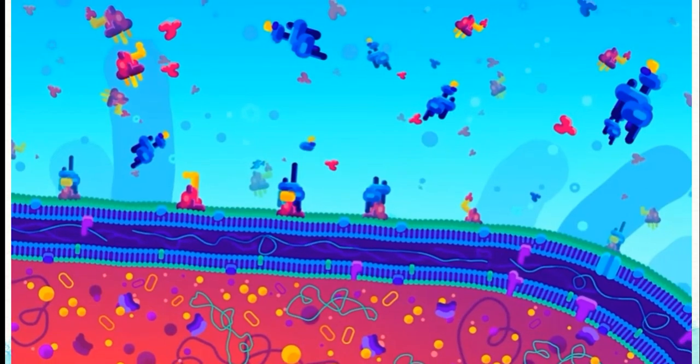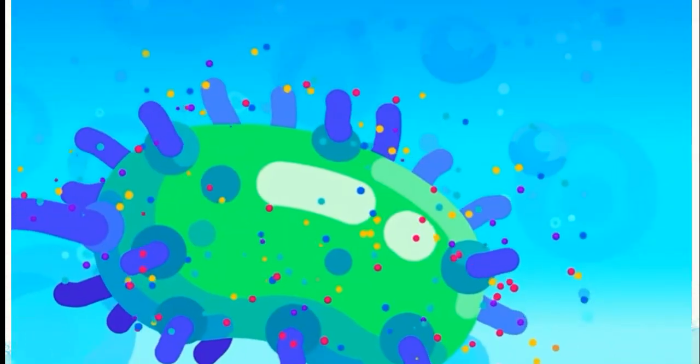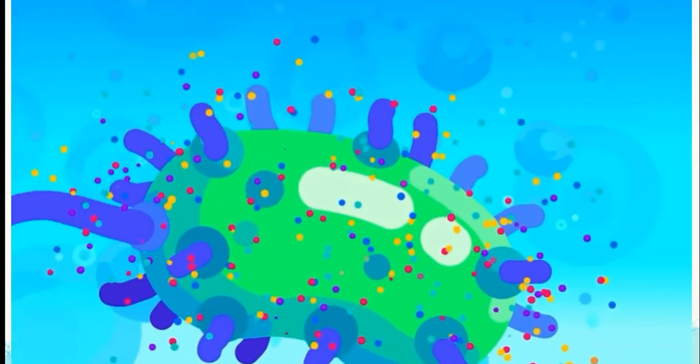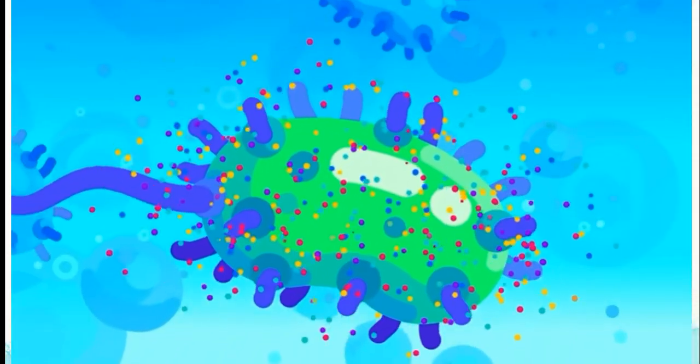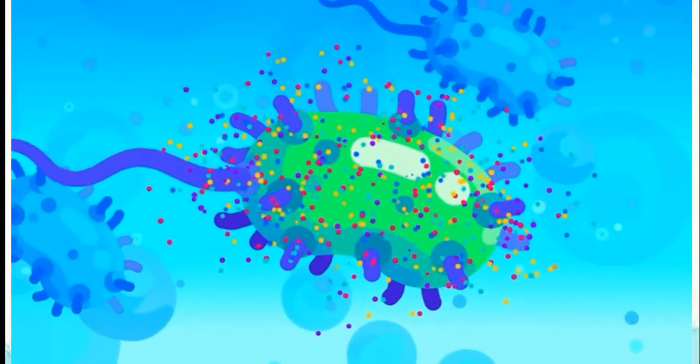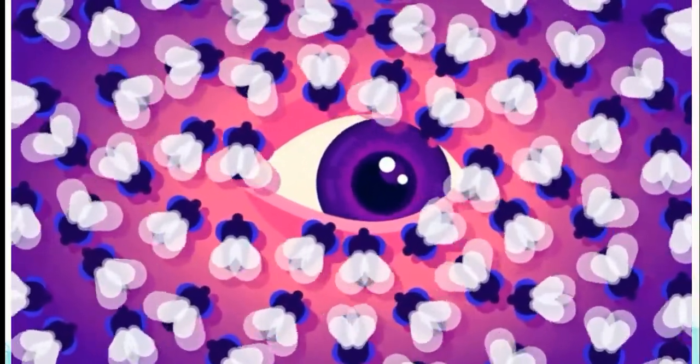An amplification loop begins. Soon, thousands of proteins cover the bacteria. For the bacteria, this is very bad. It can cripple the bacteria and make them helpless or slow them down. Imagine being covered by thousands of flies.